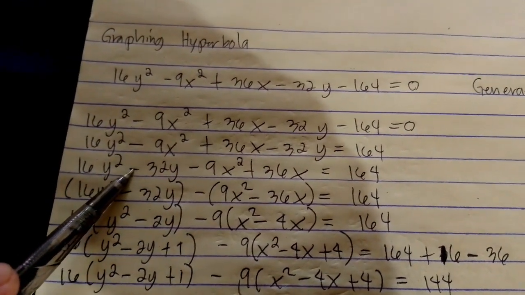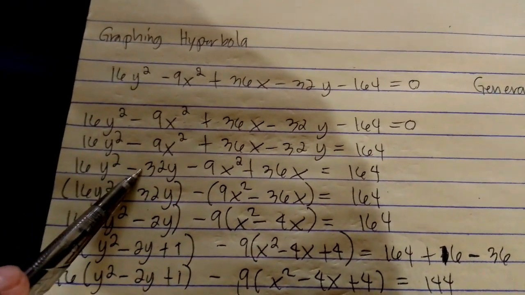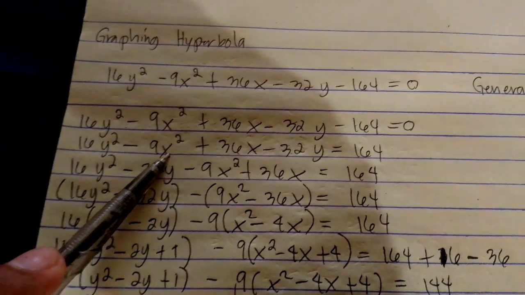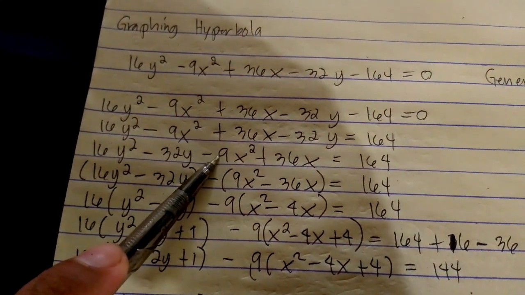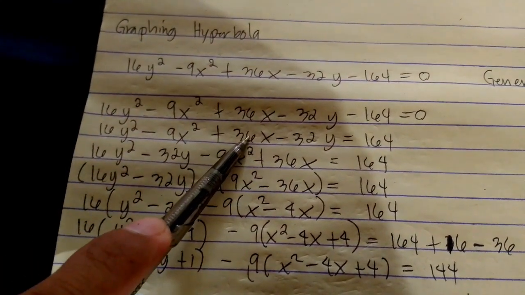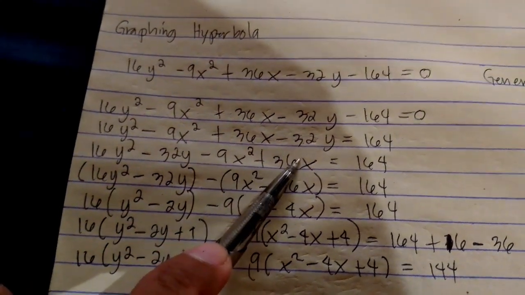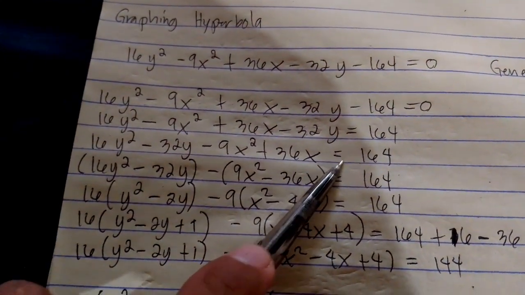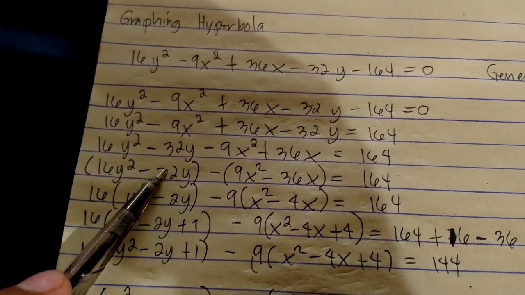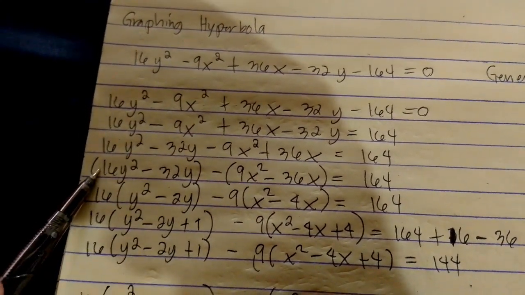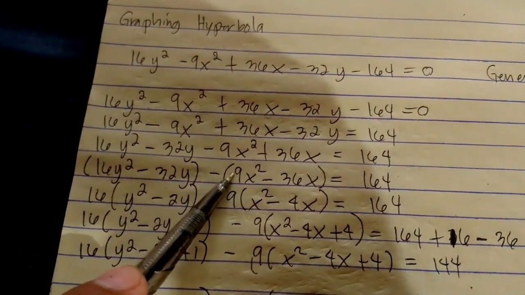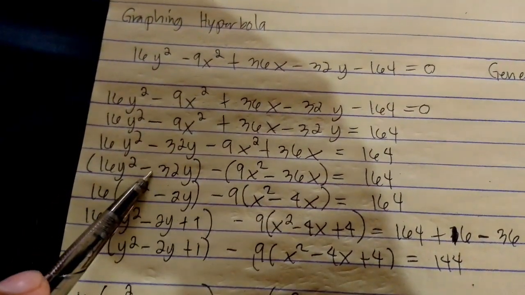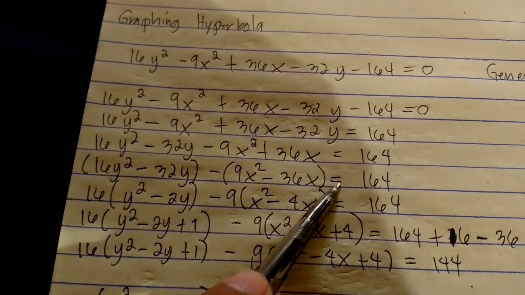So copy 16y squared minus 32y, then copy the x term, negative 9x squared, copy the sign, then copy the 36x, and all of this is equal to 164. Now from here to here, we put up this bracket, and all of this is still equal to 164.